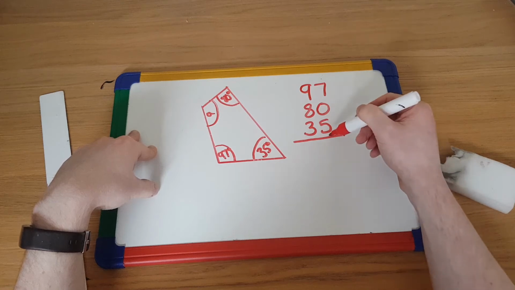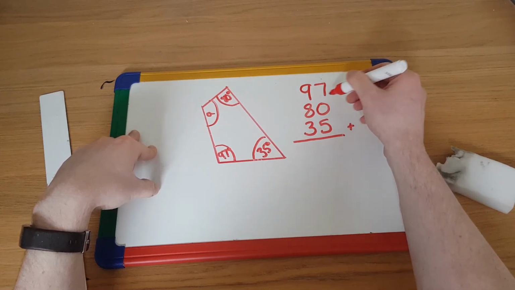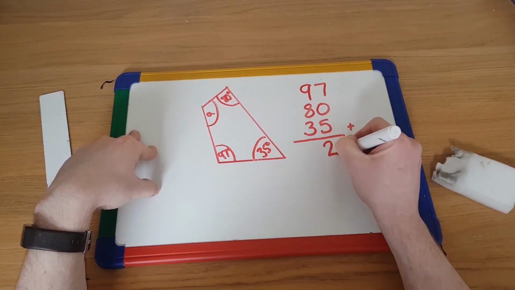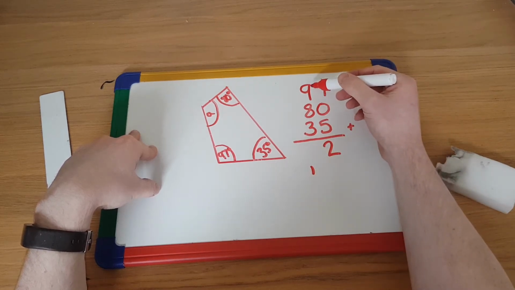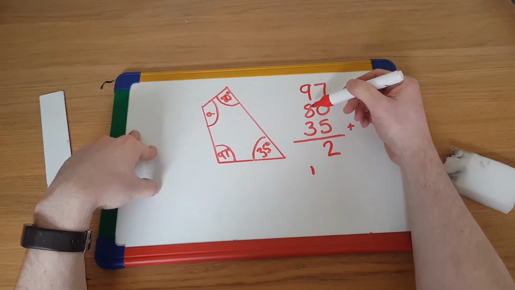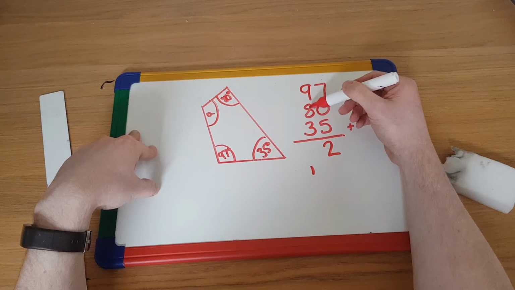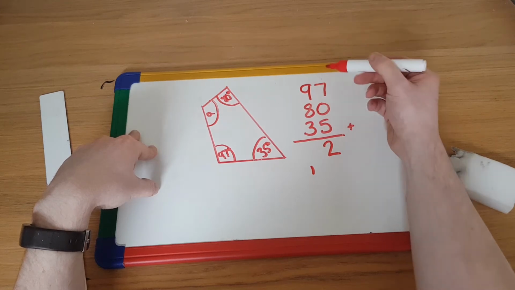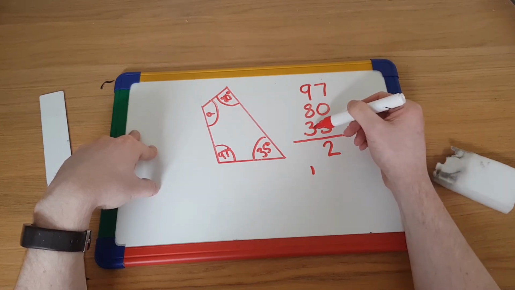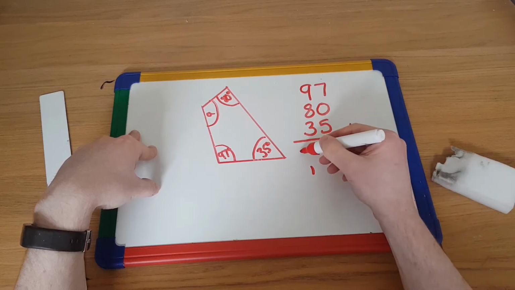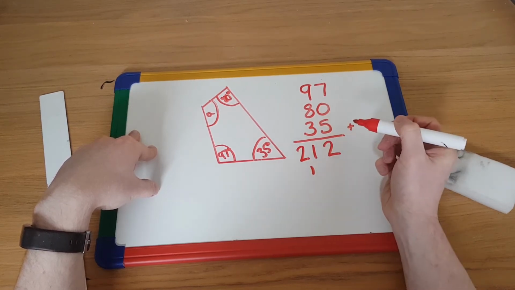So 7 ones add 5 ones. I know 5 add 5 is 10. Add 2 more will be 12 ones. Right, so I've got quite a few numbers here to add up. So 9 add 8. Well, I know 2 8s is 16. Add 1 more is 17. Add 3 then will be 20 tens. Add 1 more will be 21 tens.